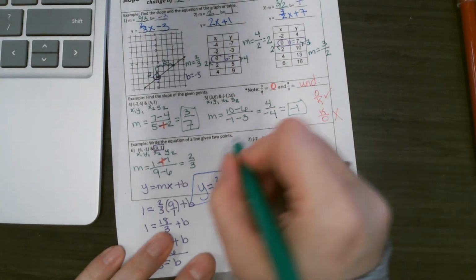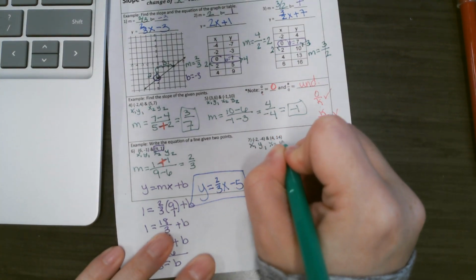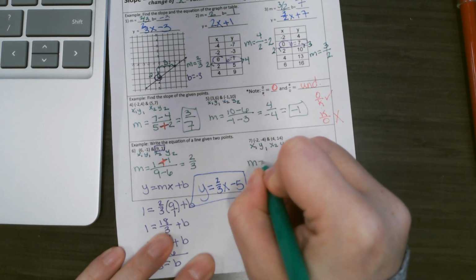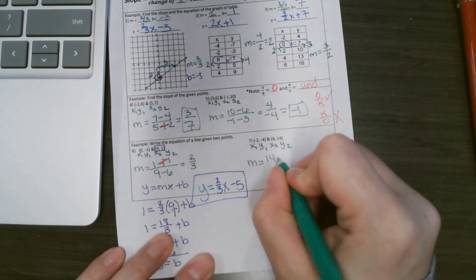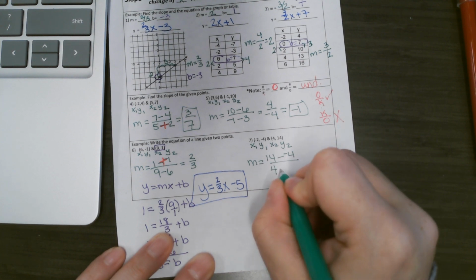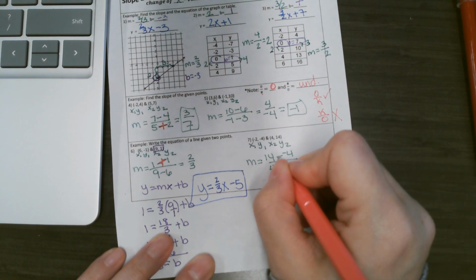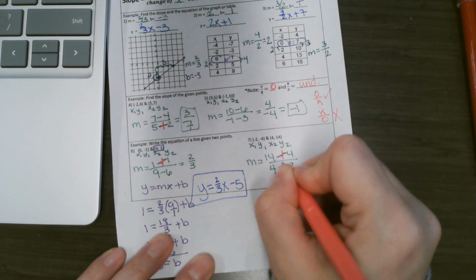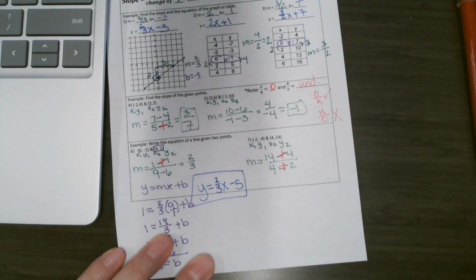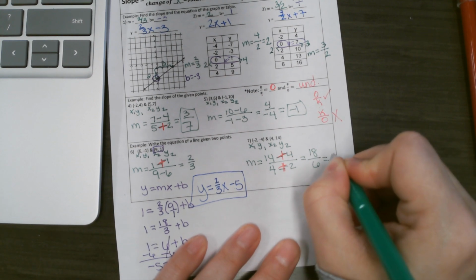For number 7, same thing. We're going to label everything x1, y1, x2, y2. And then for our slope, it's the second y minus the first over the second x minus the first. We're going to check our signs. So they're both minus and negative, so they're both going to change to plus. Then we're going to get 18 over 6, which is just 3.